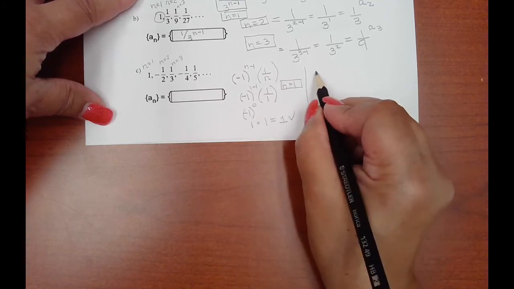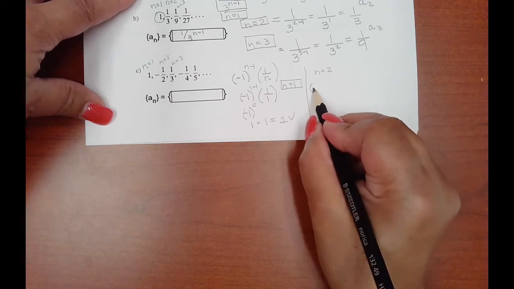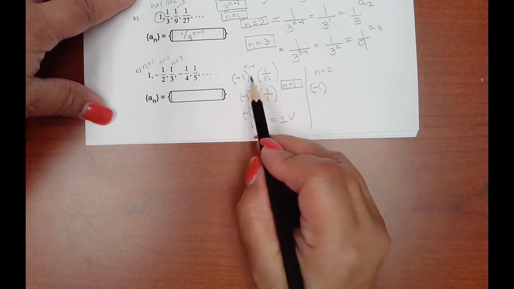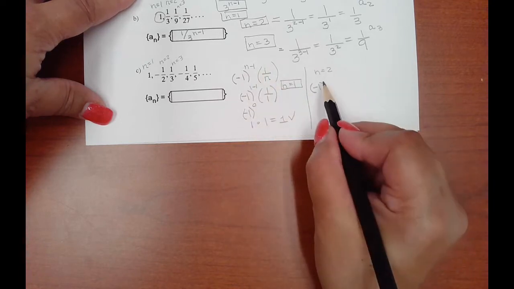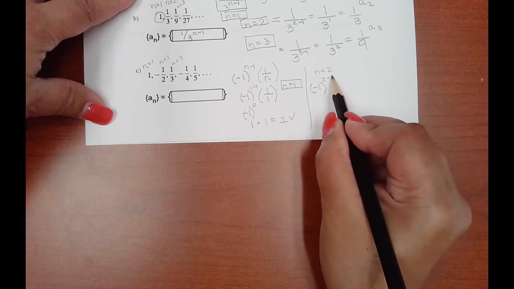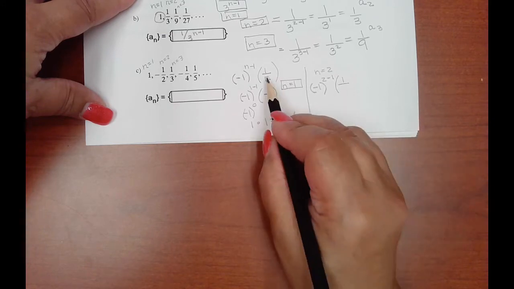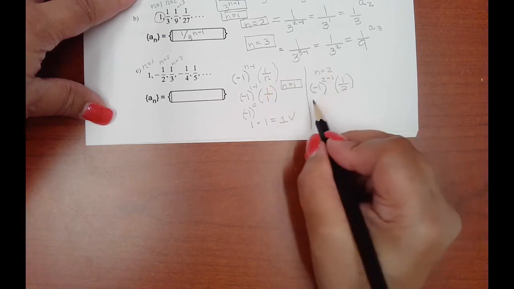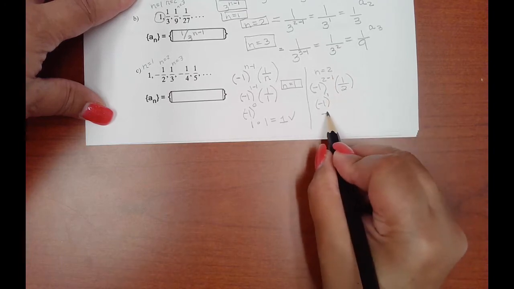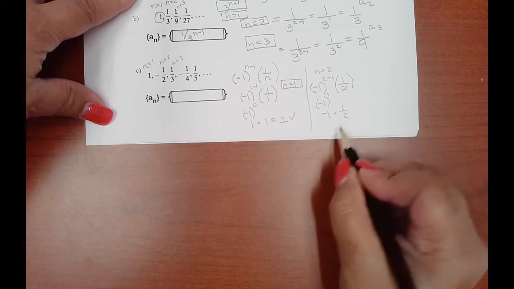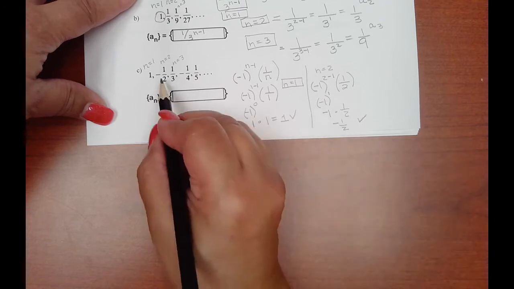Let's try it again. This time let's go for n equal to 2. Make sure it works. So I'd have negative 1 according to this formula that I'm testing out, and it's going to be the n value minus 1. Well, I'm on an n value of 2. Subtract 1. And then it's 1 over the n value. This time I'd have negative 1 raised to a power of 1, which is negative 1, times 1/2, and I get exactly what I want, that negative 1/2 value.